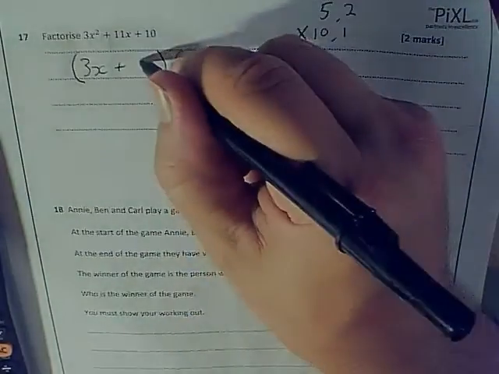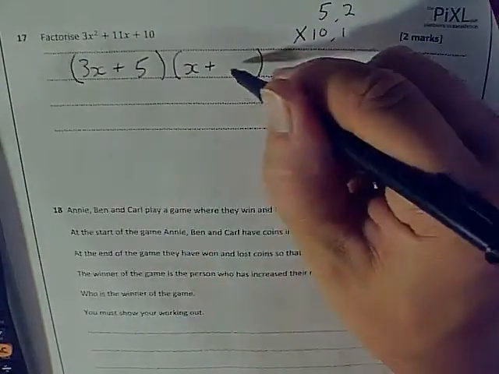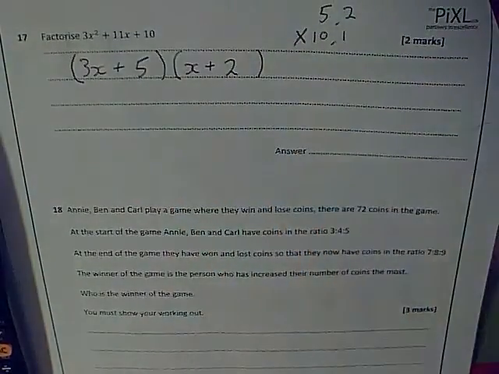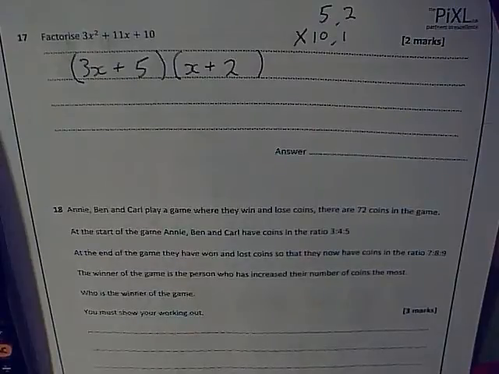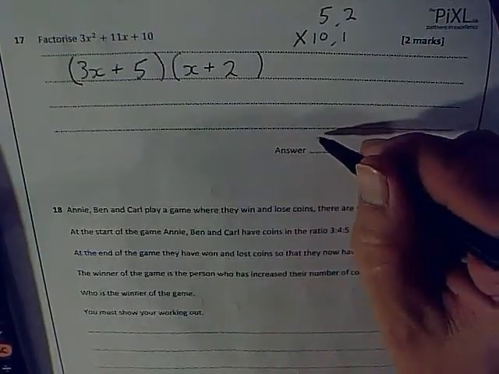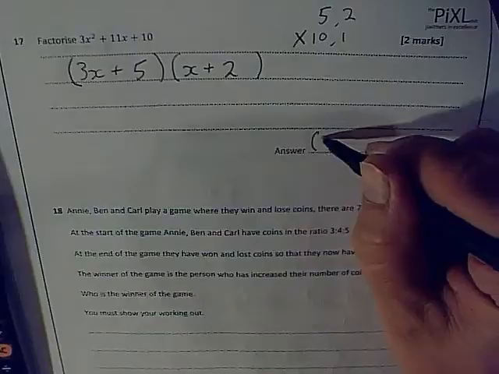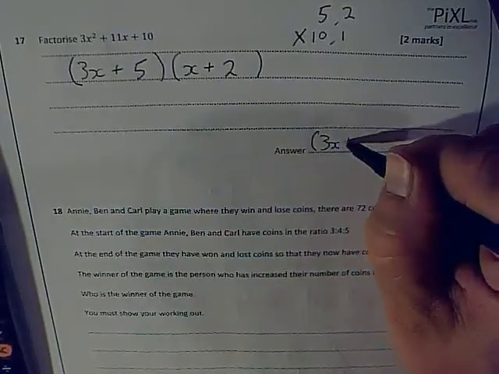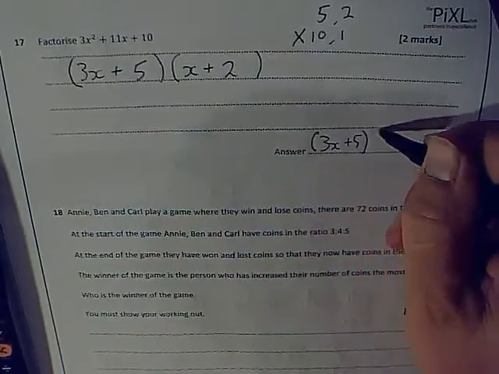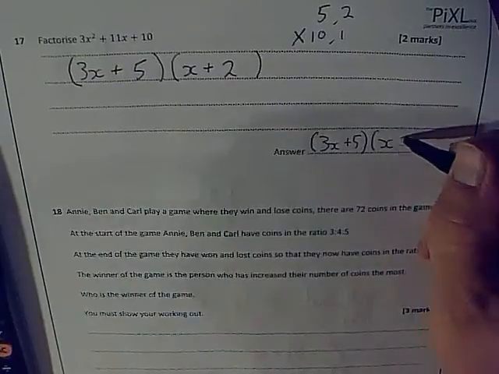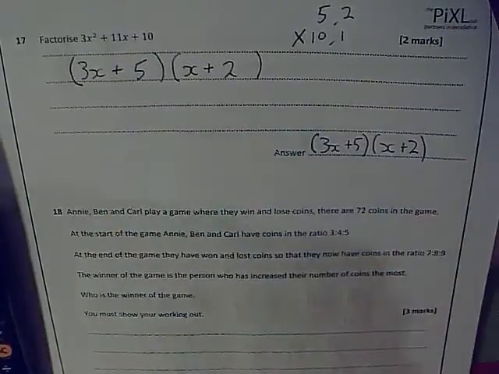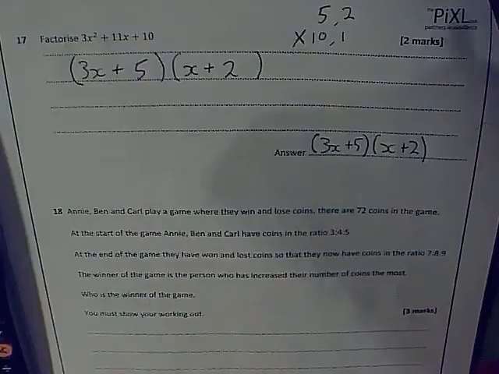So I've worked it out. That's got to be the 5. And that's got to be the 2. And that's my factorization. So that's why I'm going to put that in my answer block: 3x plus 5, x plus 2. There are various methods and so on and so forth you can look at. I tend to solve them in this sort of way.